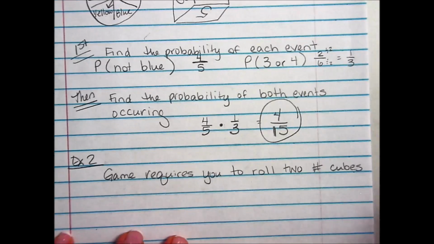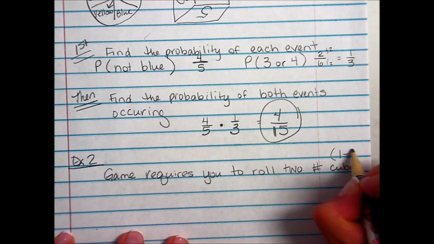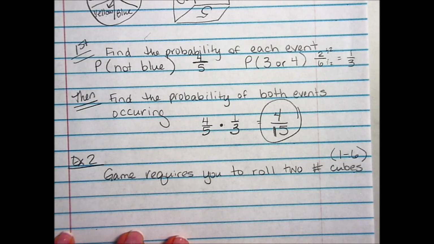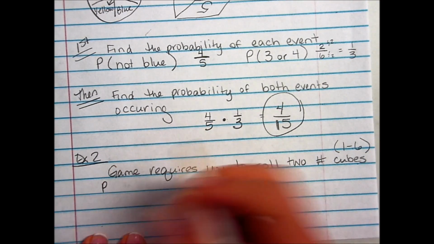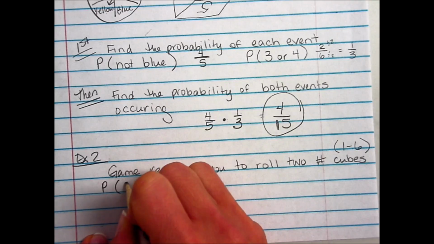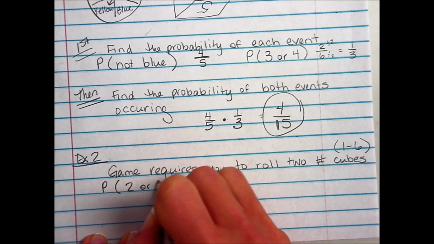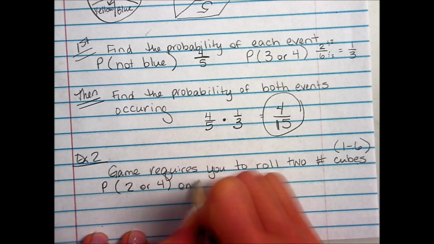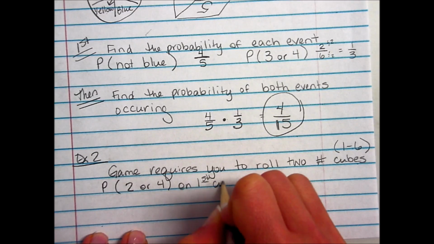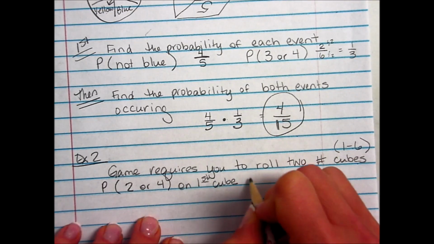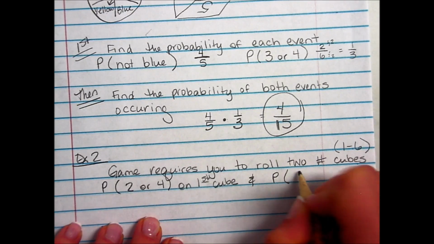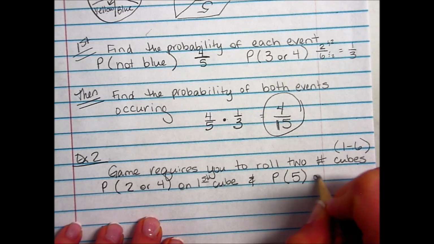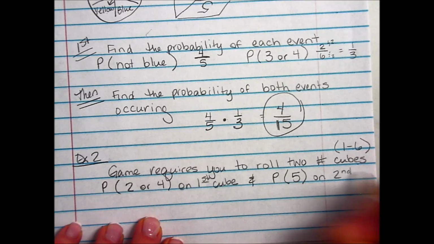And our number cubes are labeled with 1 through 6. Okay, so what is the probability that will roll a 2 or a 4 on the first cube, and the probability of then rolling a 5 on the second cube?